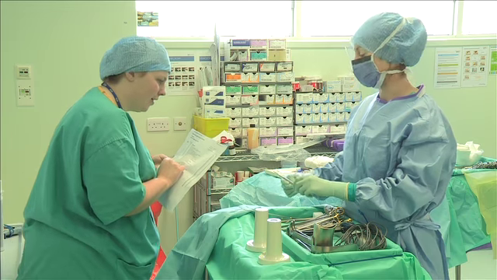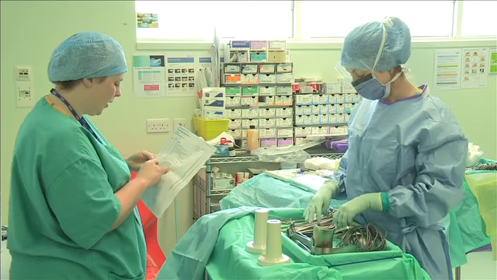We go through any routine elements of care to make sure that we've done that correctly, such as antibiotics or DVT prophylaxis. And then we make sure we've got all the right equipment for the procedure. It's a moment for the team to just pause before they start and to focus on what they're about to do.